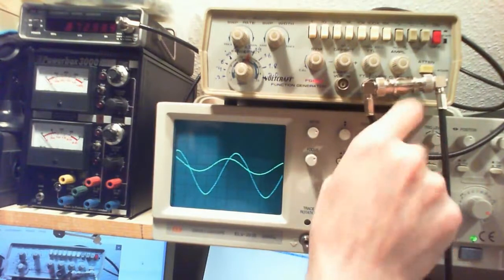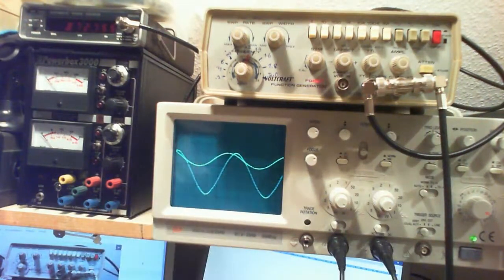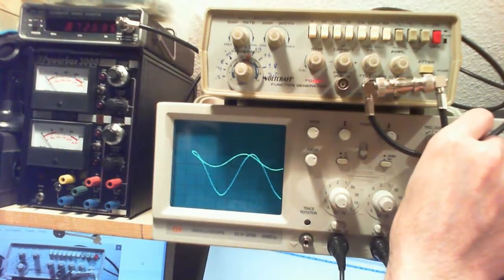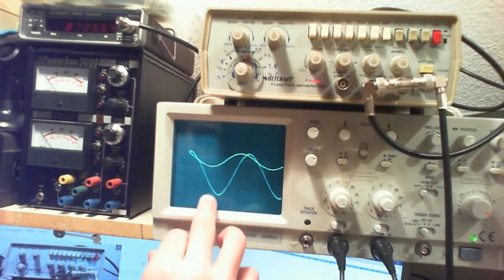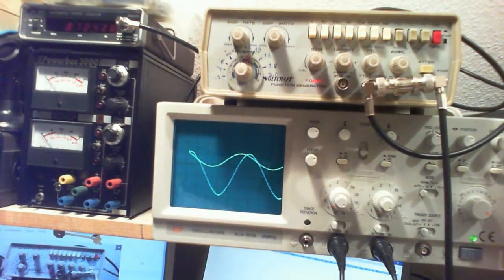You see, this is my output, and my output is leading, right? My output is leading, and it is supposed to be leading, of course.